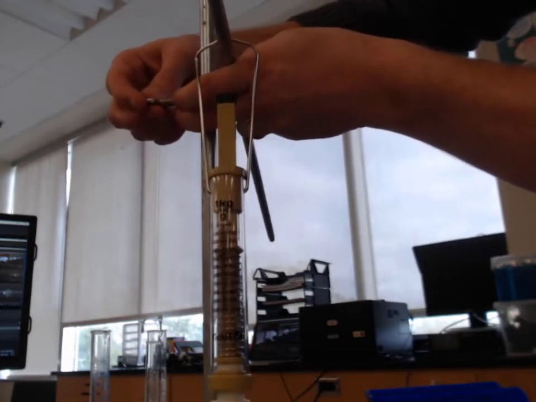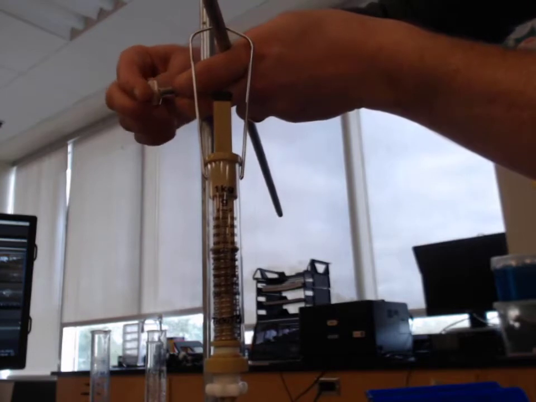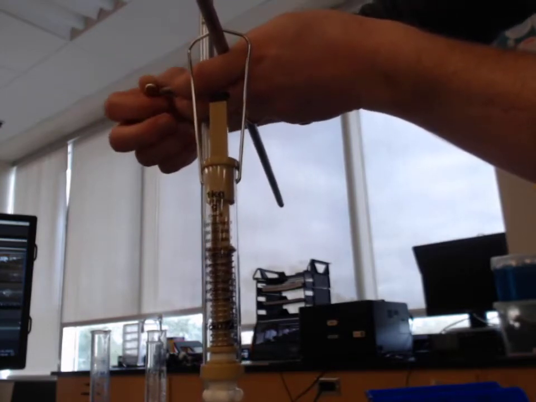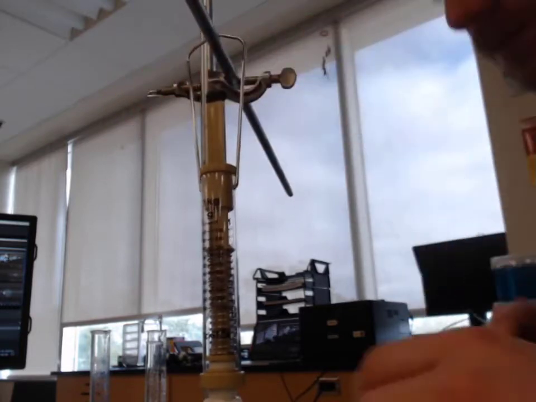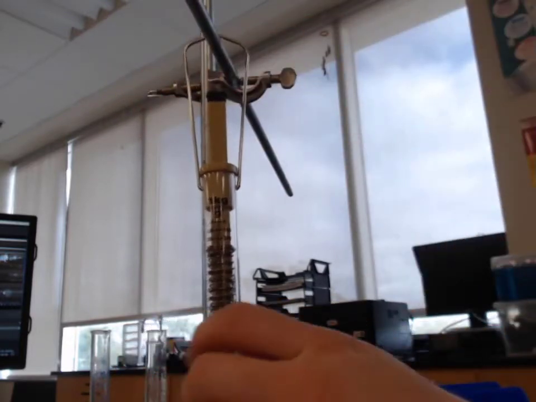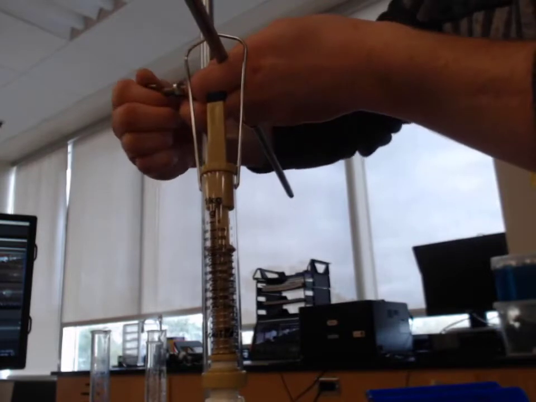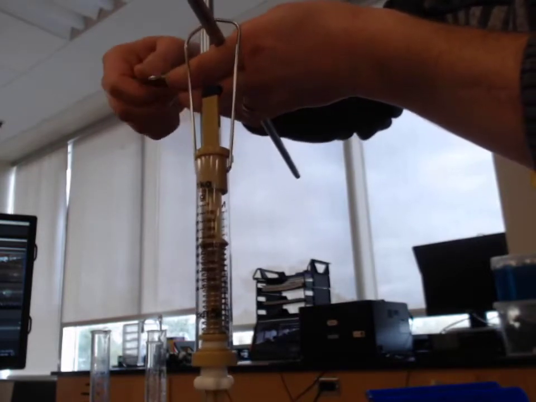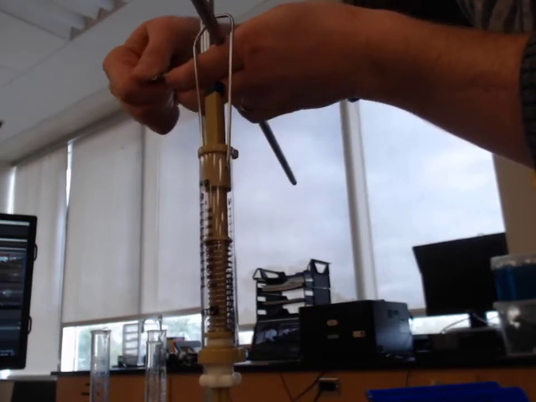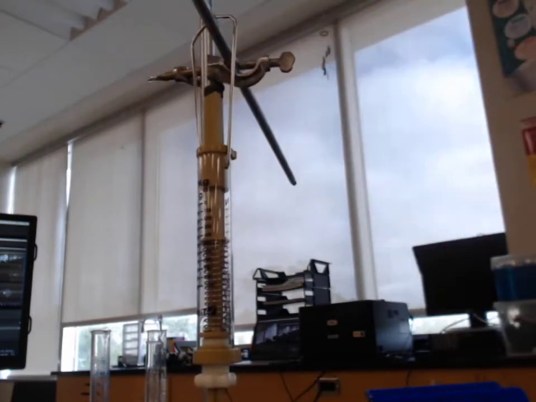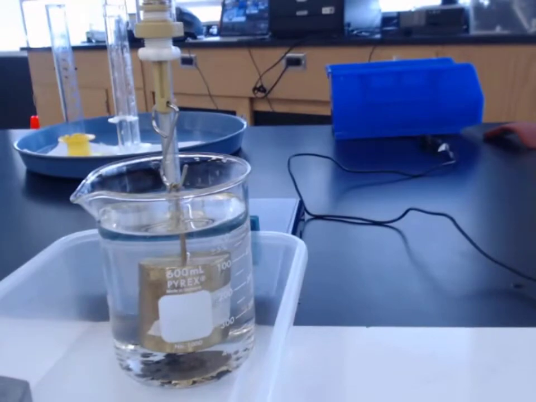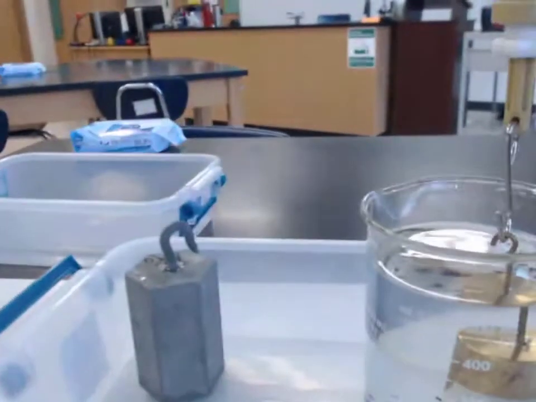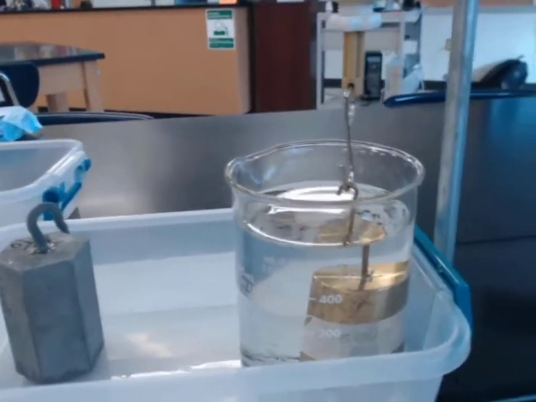And I want to make sure I'm not letting it touch the bottom. Looks like it's touching the bottom a little bit, so we got to bring it up. Oh, there it is. You can see it kind of swinging around underwater, so I know it's not touching the bottom. Alright, so now we've got as much of our block as we can have submerged.